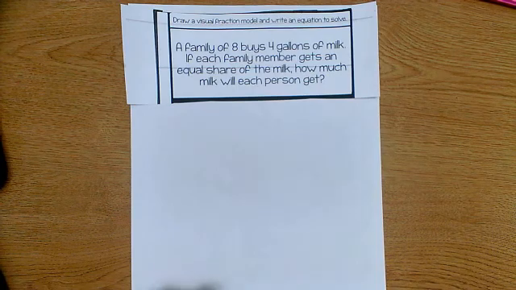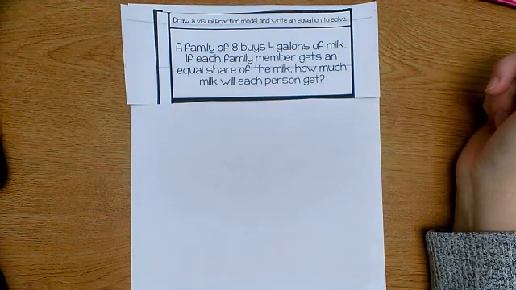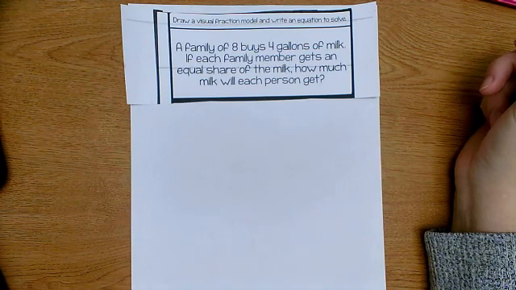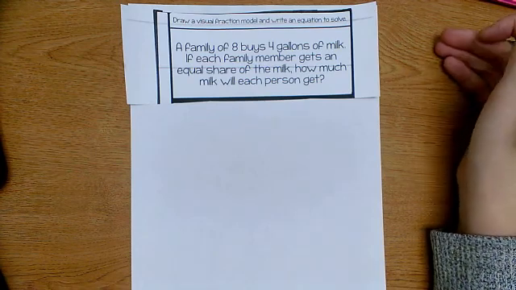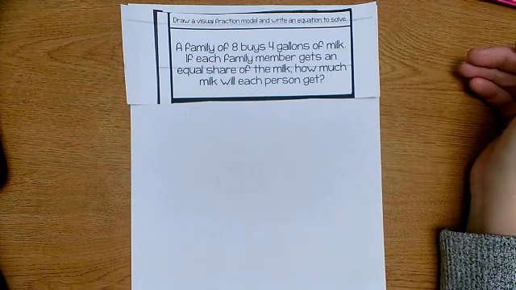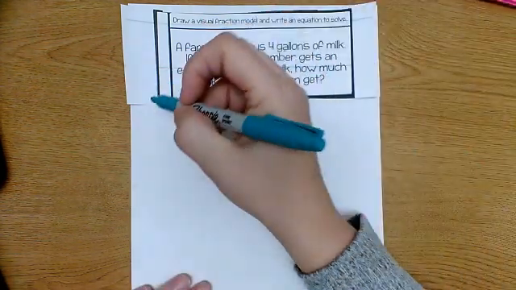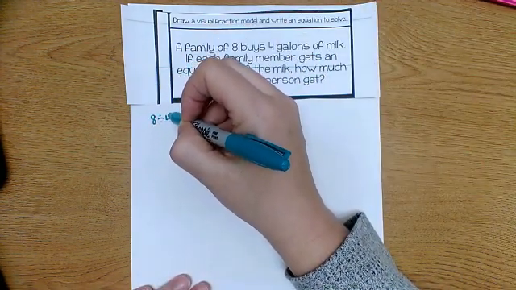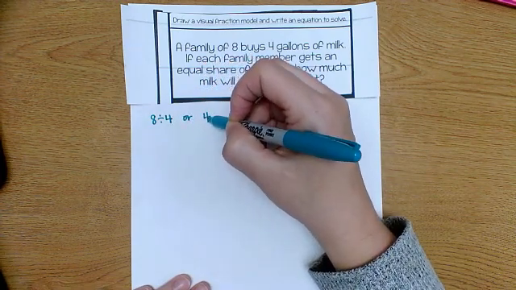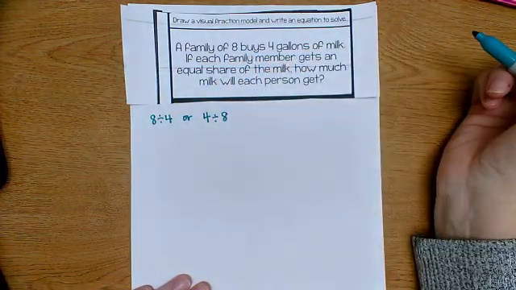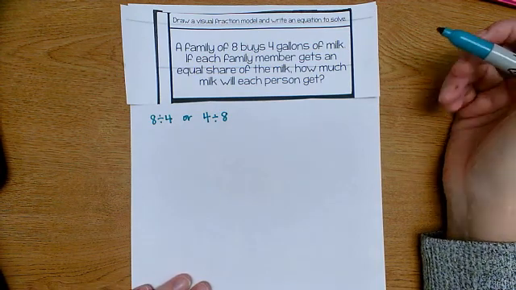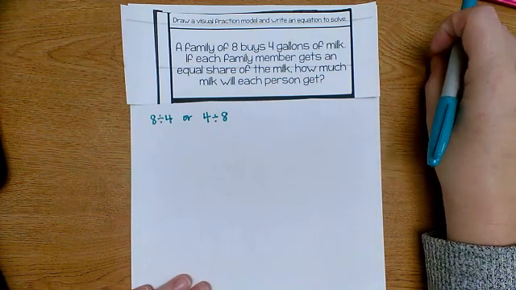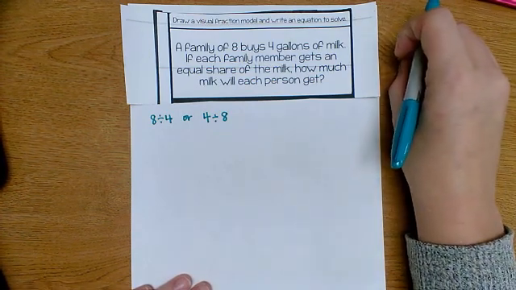All right, so this first problem says a family of 8 buys 4 gallons of milk. If each family member gets an equal share of the milk, how much milk will each person get? So we have these two numbers, and we kind of need to decide if we're looking at 8 divided by 4 or if we're looking at 4 divided by 8. Anytime we have a division problem, we need to look at what do we have and how many groups are we putting it into, or how many are in each group.